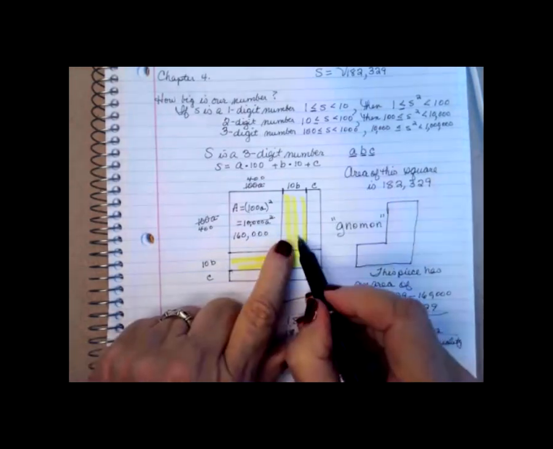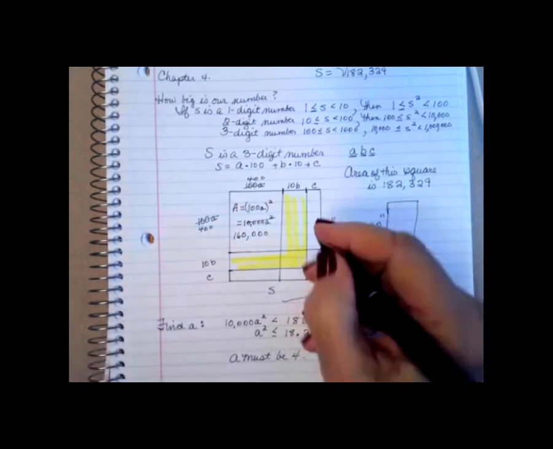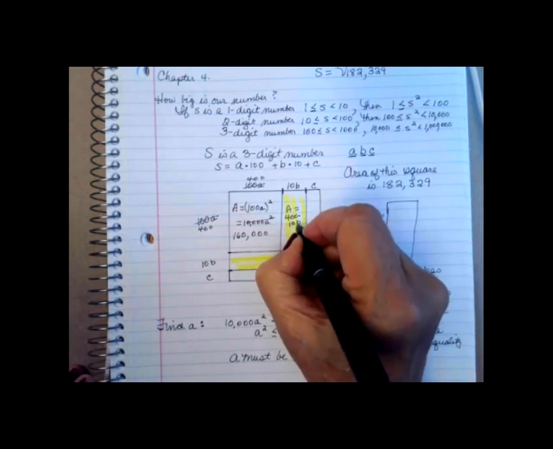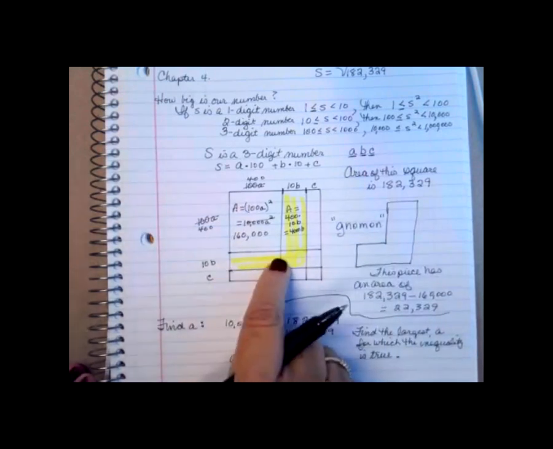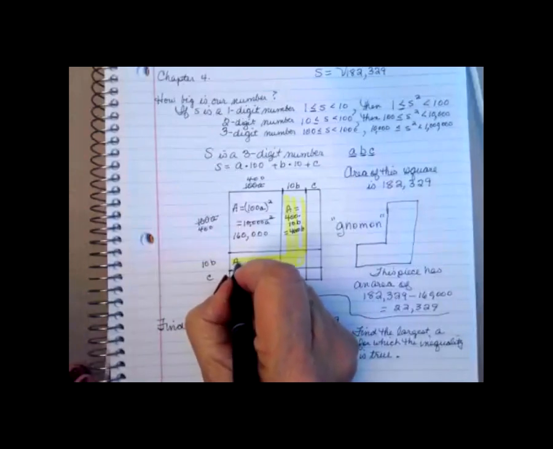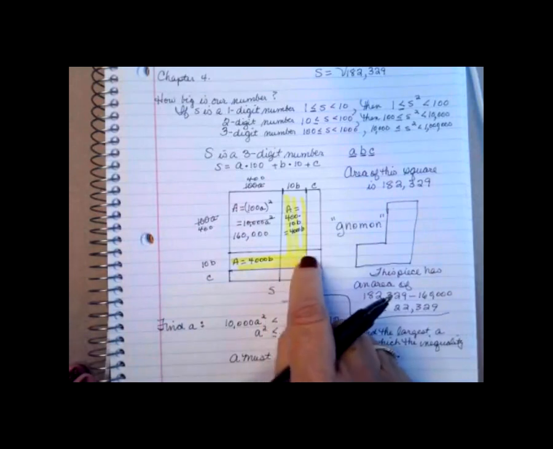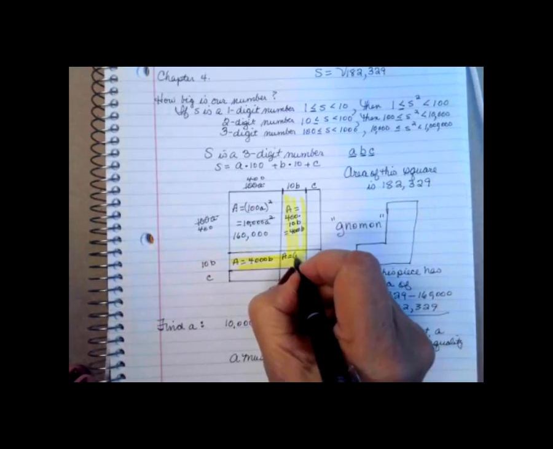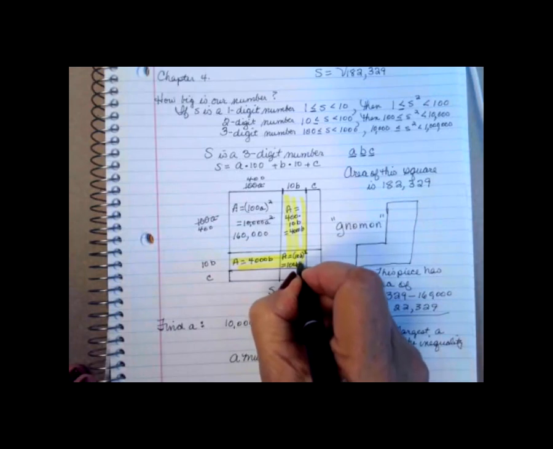This rectangle has an area of 400 times 10B, which is 4,000B. This rectangle has the very same area. It's 10B times 400, so its area is 4,000B. This rectangle has area 10B times 10B, so its area is 100B squared.